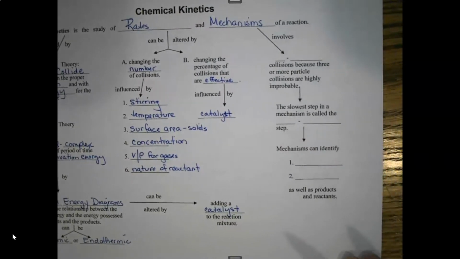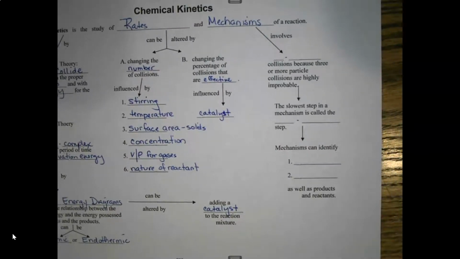We're not going to do a whole lot of work on mechanisms, but I just want to introduce it to you since I can. So the mechanism is really a step-by-step picture of how the process takes place. So first substance A collides with substance B and they create this. And then substance AB collides with, so on and so forth. So the mechanism is really a step-by-step process that shows you how the reaction is taking place. It gives you a couple pieces of information.